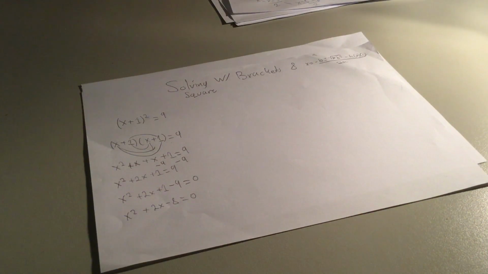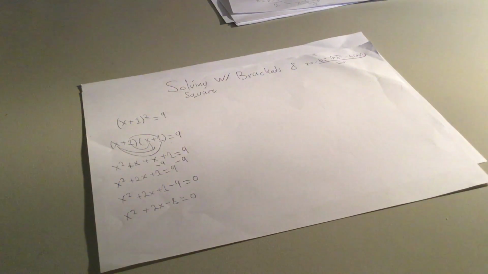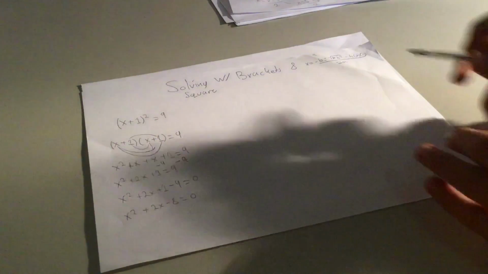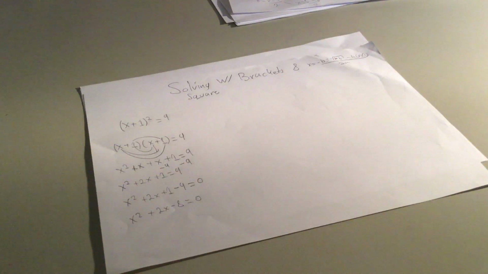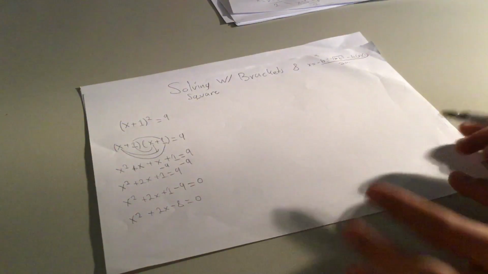So there we have it nicely set up in the way we like quadratics. It's equal to 0, we have an x squared, then a number with a coefficient of x, and a number on its own. Here we could look for factors, but as you can see, we have the quadratic formula written up here, and solving using factoring will be a different video. So we're just going to use the quadratic formula today.